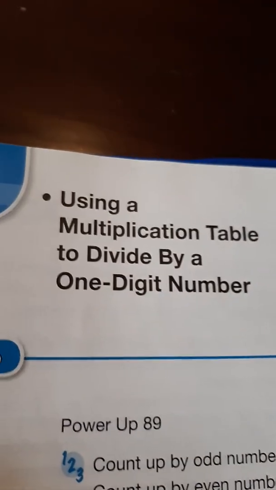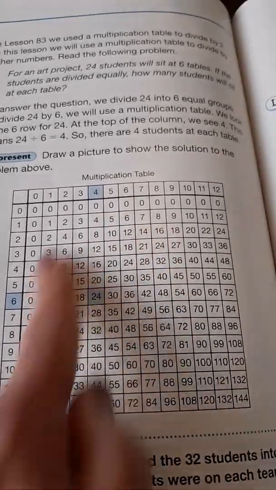If you want to follow along with us, we're on lesson 89, and it is using a multiplication table to divide by a one-digit number. All right, so that's our new concept today. If you want to follow along, we're on page 482. So that's our new concept, using a multiplication table like this to help us divide by one-digit numbers.